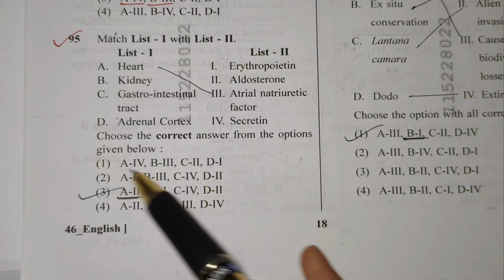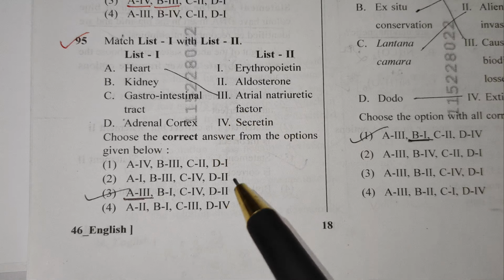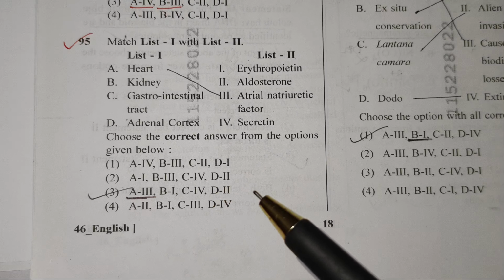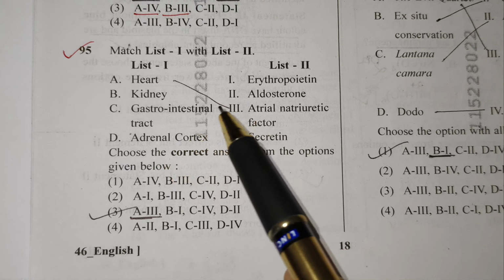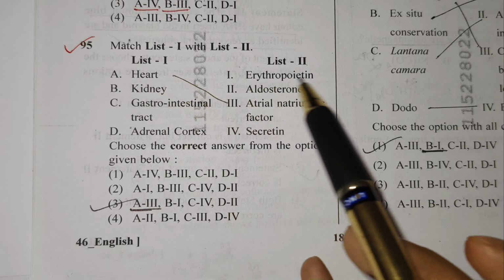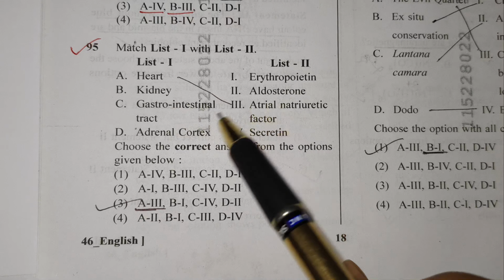So here we have the question. This question is from basically the chemical coordination chapter of class 11. Okay, so here we have 4 organs and 4 hormones and we have to match the columns.